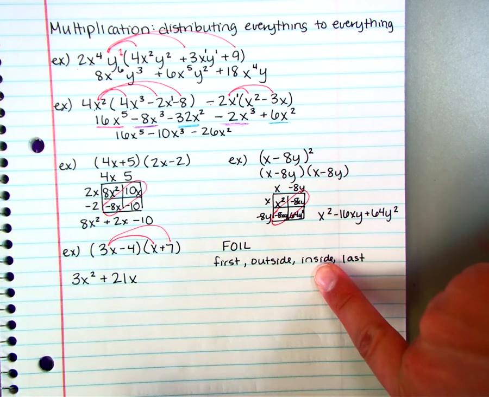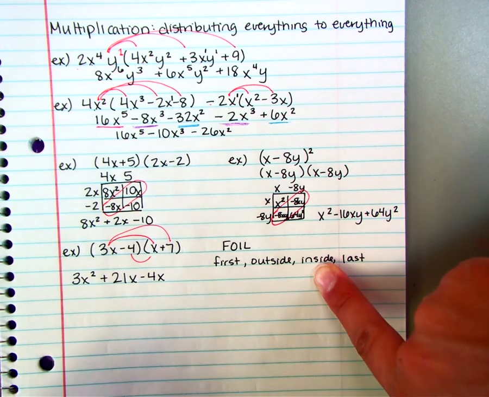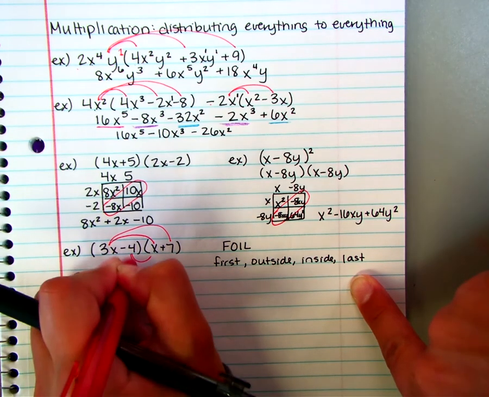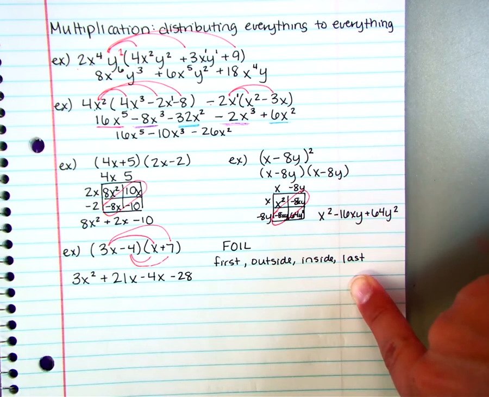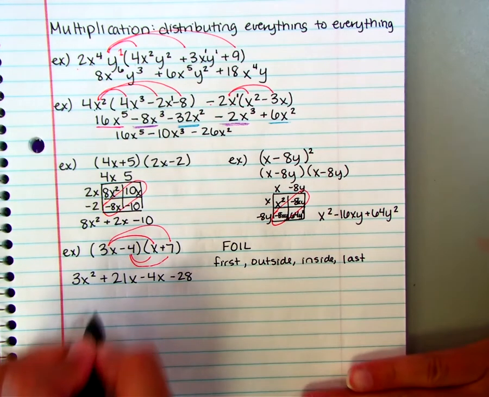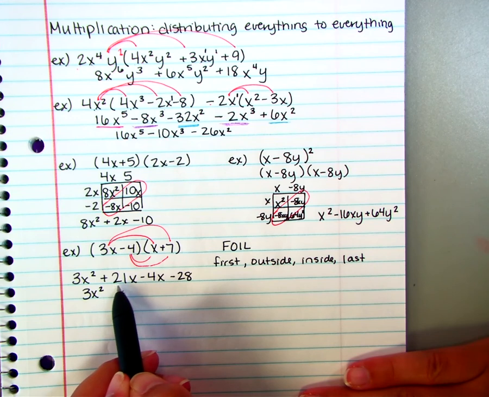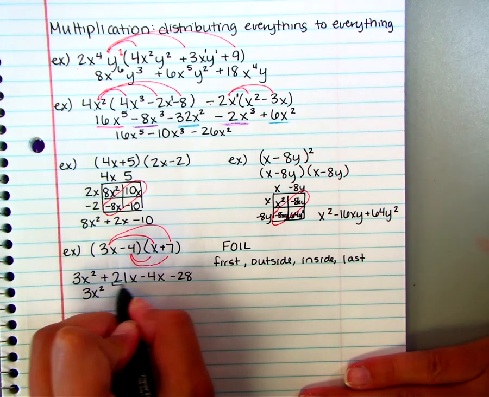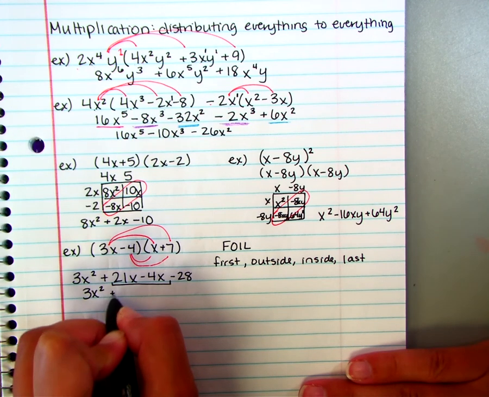And then your inside is where your parentheses are rubbing up against each other. So you've got a negative 4 and an x. And then your last terms in each binomial, so negative 4 and 7. So you got all these funny lines instead of a box. So it's just a personal preference up to you. And then you'll just combine your like terms. When you do the FOIL method, it'll be the inside, or these two right here, so they are nicely together for you.